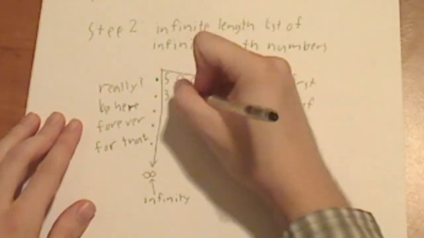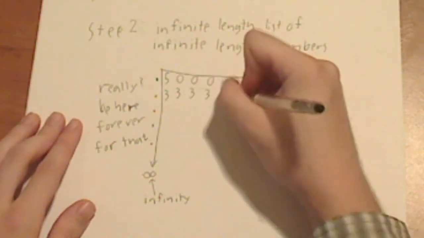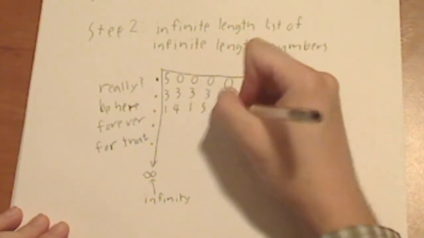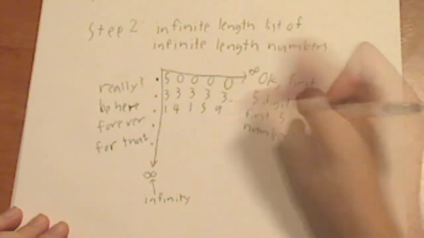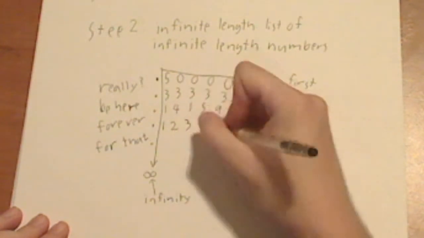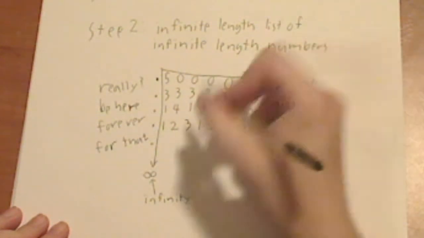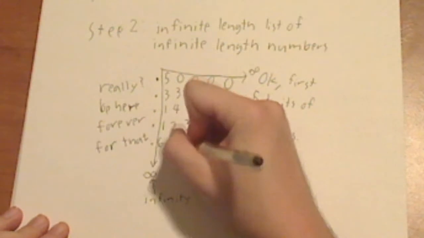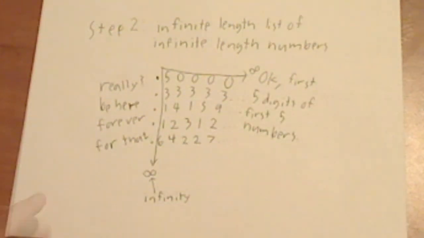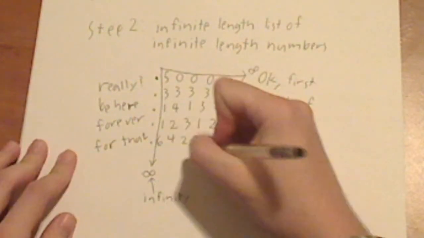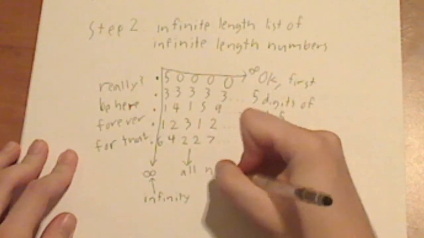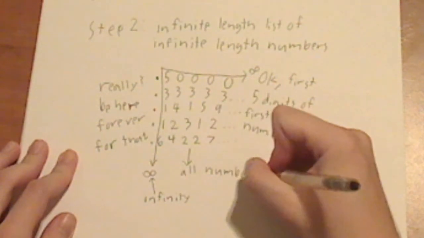We can also have a third, so 0.3333333 and so on. The decimal portion of pi, perhaps, so 0.1415926. Maybe a pattern of 1, 2, 3, 1, 2, 3, 1, 2, 3 that repeats forever. Or perhaps just some random numbers like 0.642279 something or another. Because this is an infinite length list, it's going to contain every single number out there. These are just 5 that we picked.